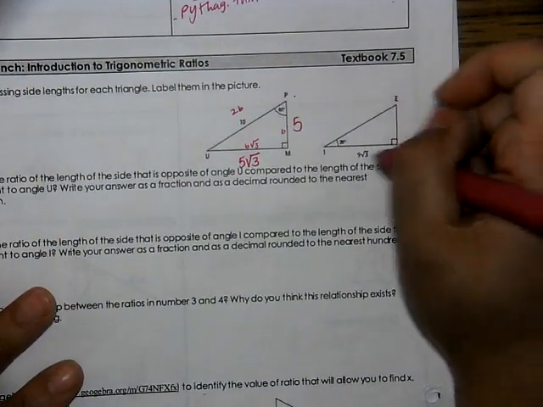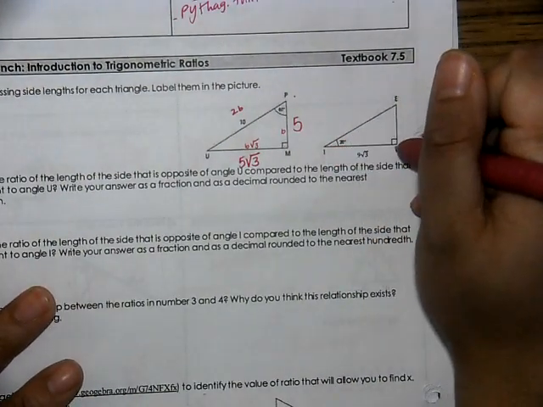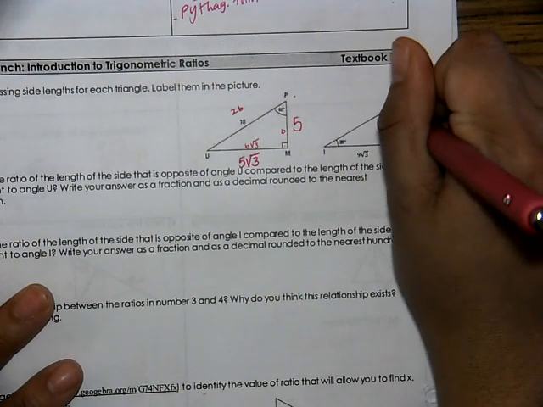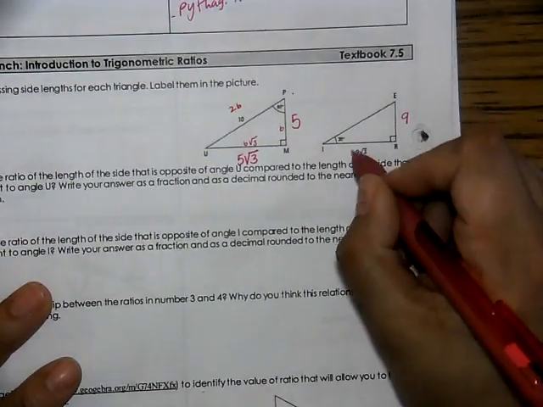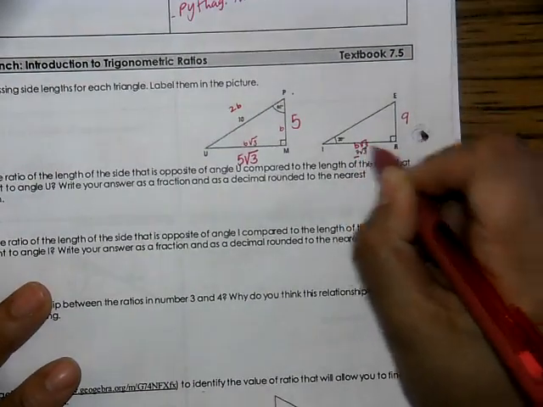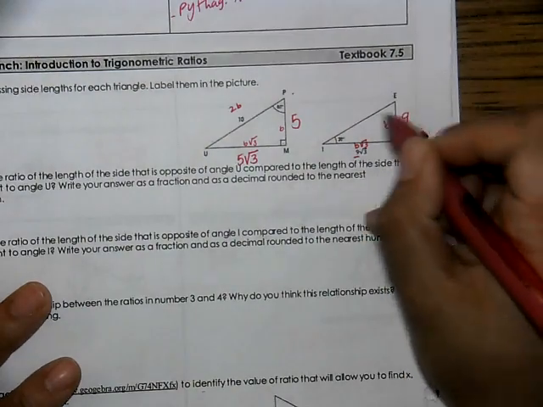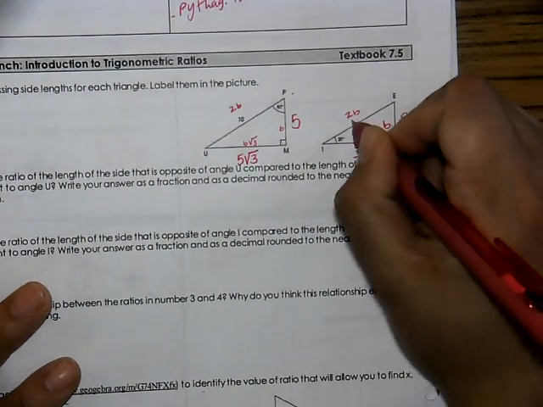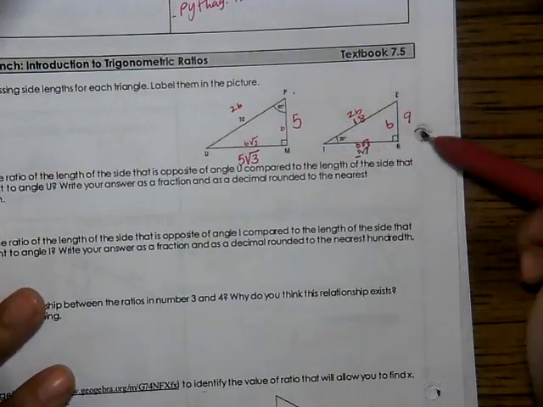And then same thing on this one, except this time the long leg is 9 root 3. That means the short leg is 9. You just take the b part of it because this whole thing is b root 3. And then the hypotenuse is 2b, so that would be 18. Okay, so we found the missing sides.